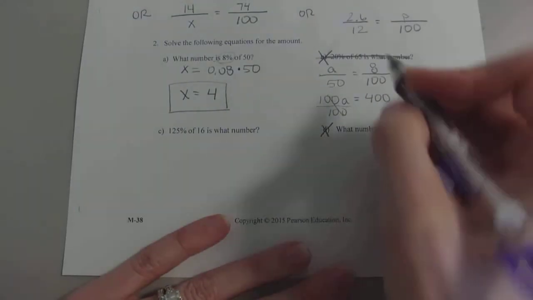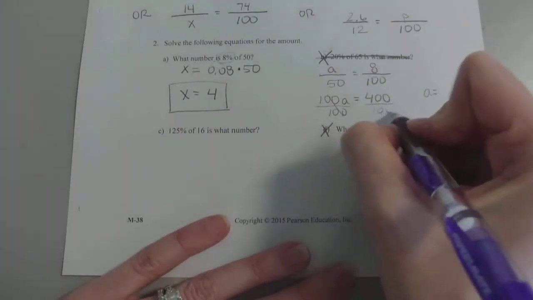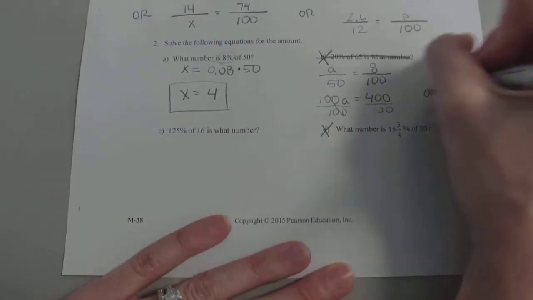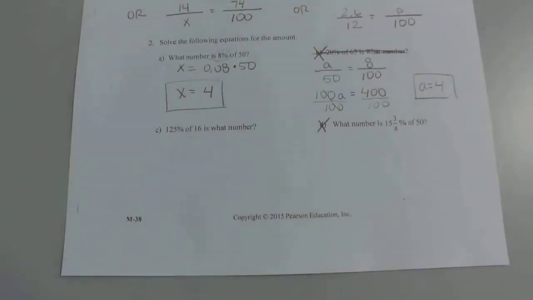What happens? A is the only thing that's left. But if we divide the left, we have to divide the right. What's 400 divided by 100? 4. Isn't that what we should get? Yes, okay? So realize on all of these, we should get the same answer.